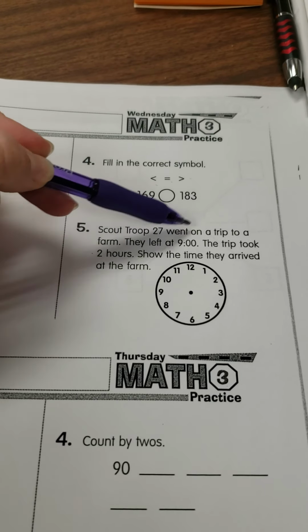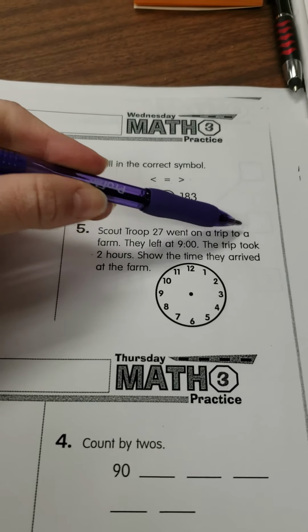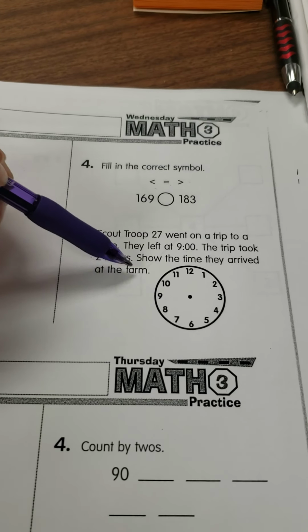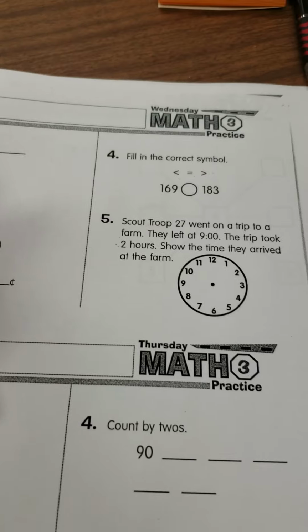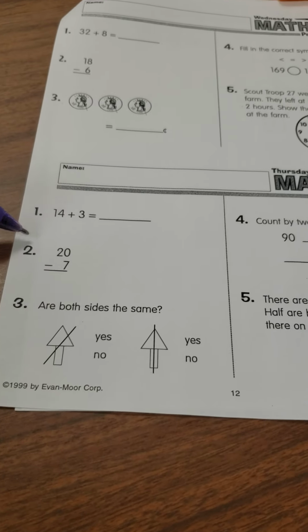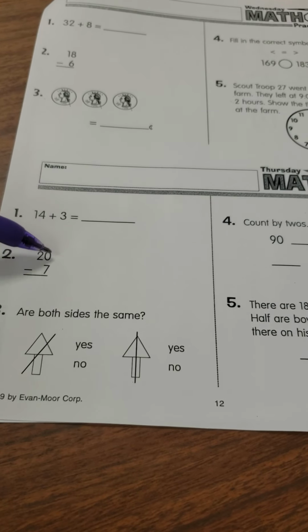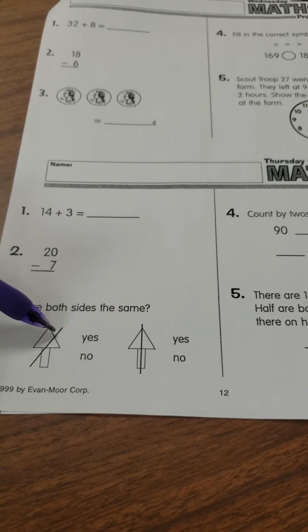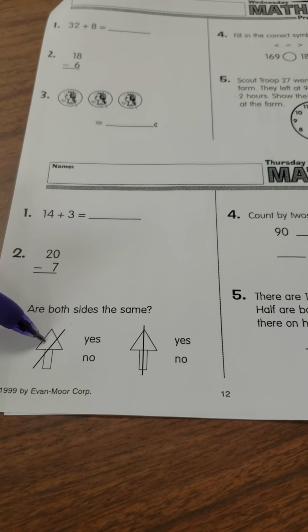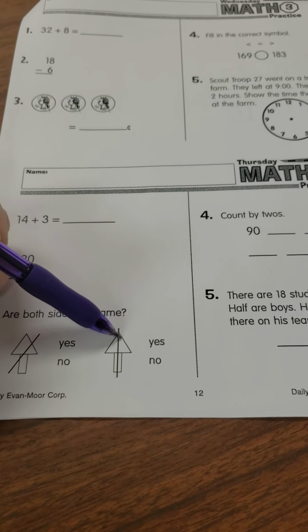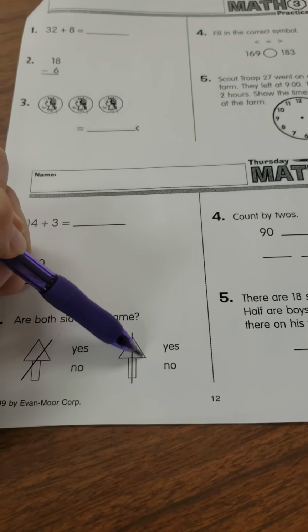Scout Troop 27 went on a trip to a farm. They left at 9 o'clock. The trip took 2 hours. Show the time they arrived at the farm. All right, then go down to Thursday math. 14 plus 3, 20 take away 7. Are both sides the same? So here's the line. You're looking, is it the same on this side as it is on this side? How about this one? This is the line. Is this side the same as this side?